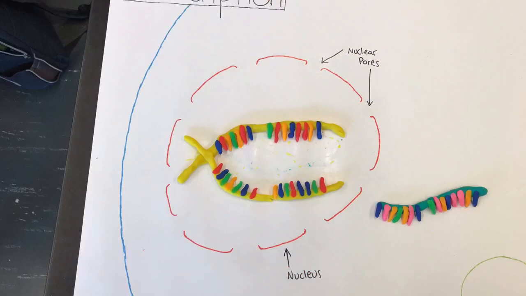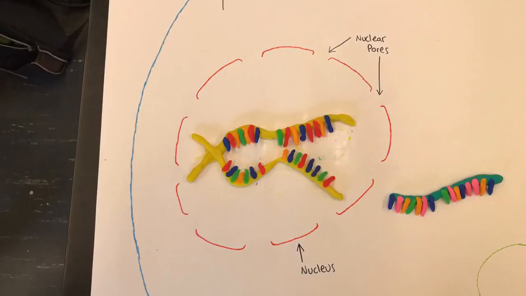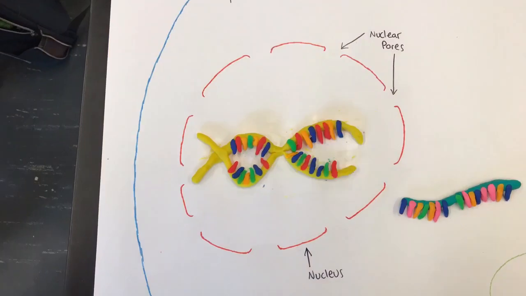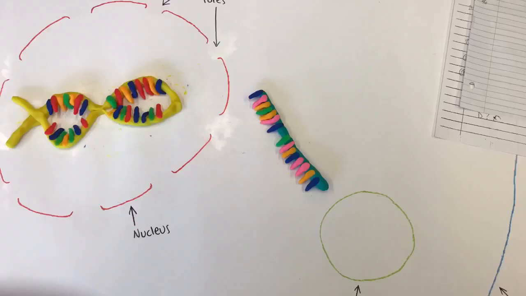With the mRNA now complete, the DNA previously unzipped by helicase zips itself back up and forms its double helix once again, with its complementary bases being bonded through hydrogen bonds.